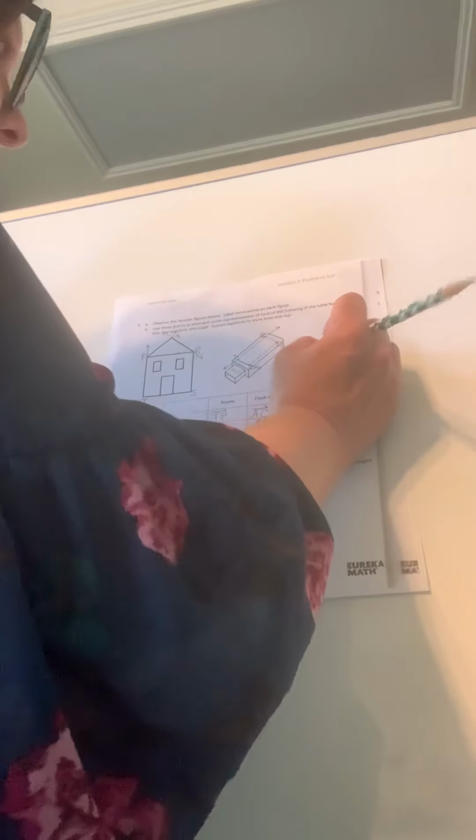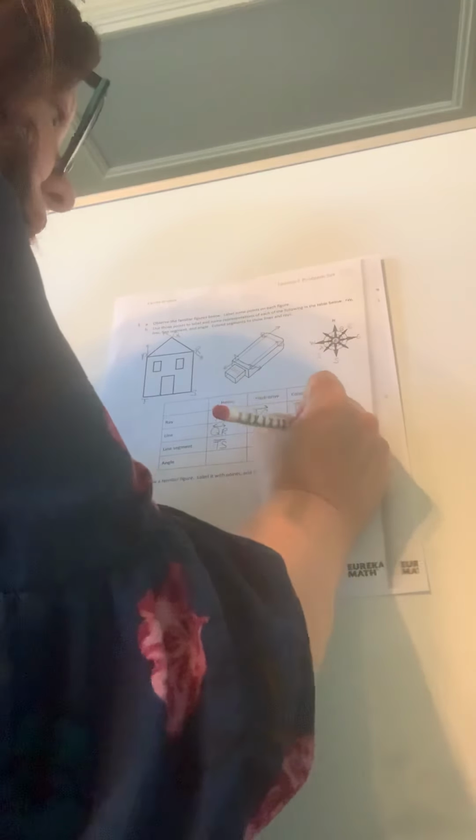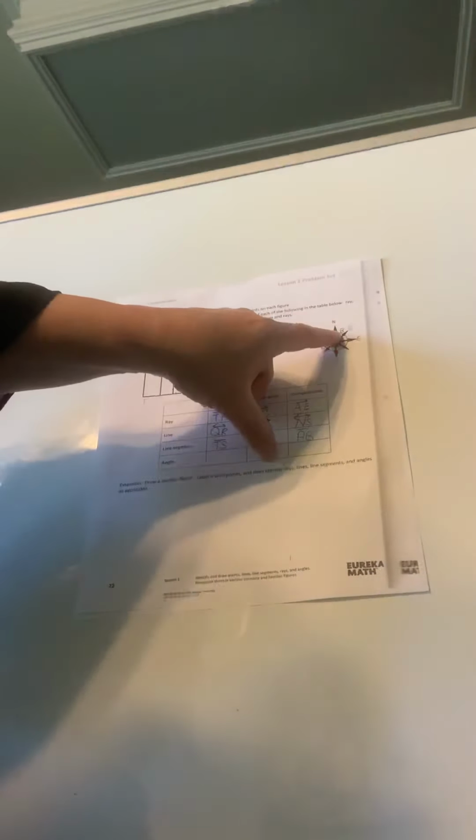Actually, the B should be not on the arrow. It should be right here. So if I am making it from the middle to the end there, AB. I erased it right on the arrows. I put it in between. So it stops right at the circle. And the same with the X. Stops at the circle.